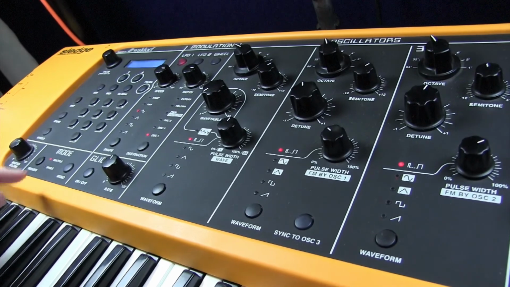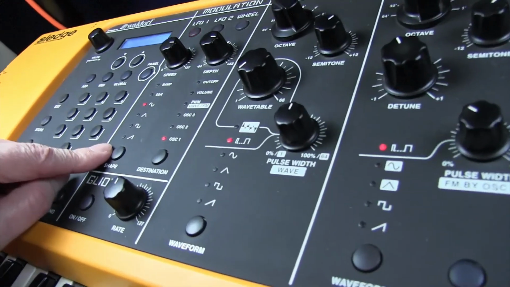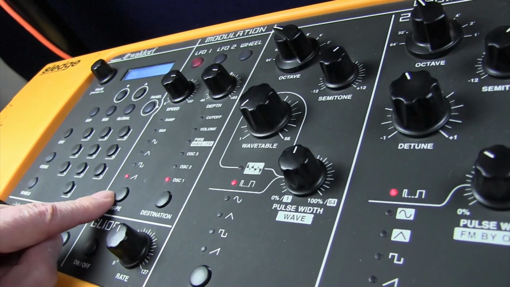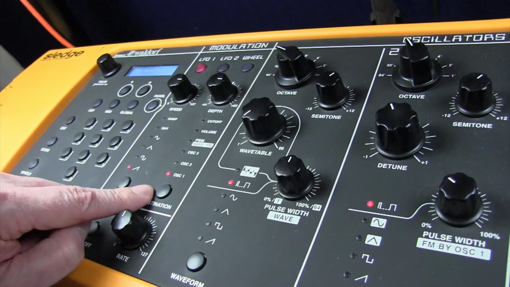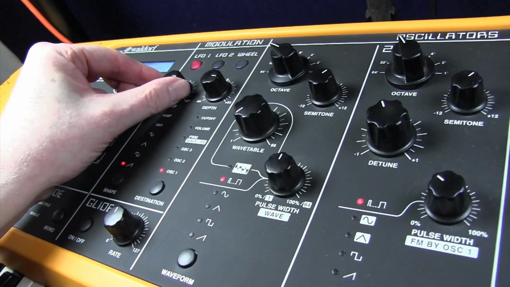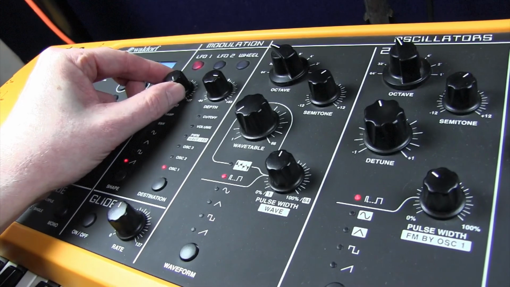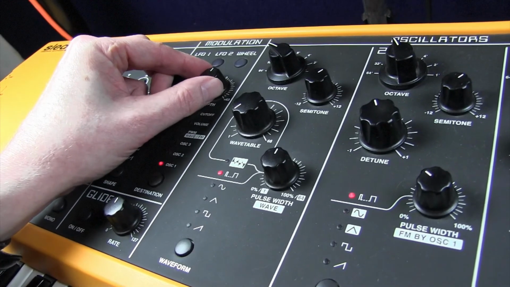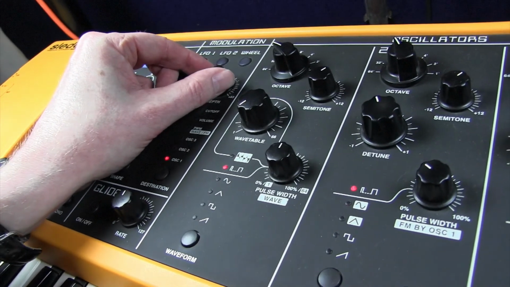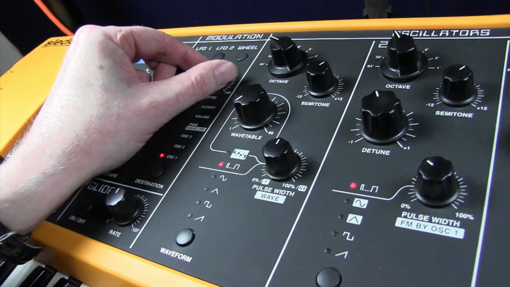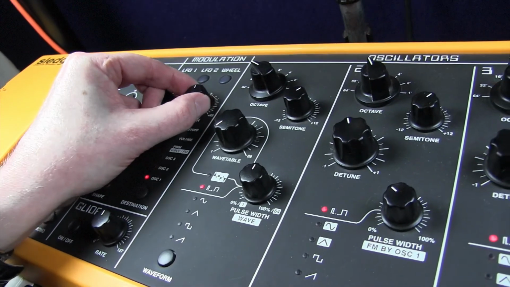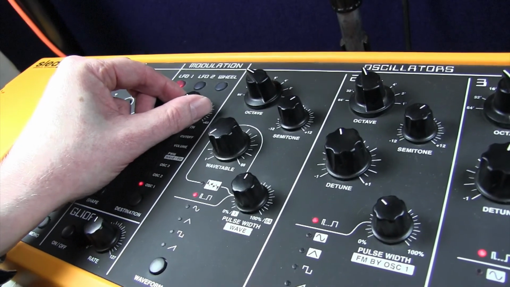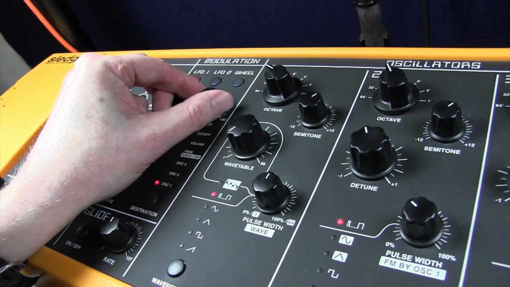So we've got LFO 1 on a sawtooth waveform, so a jaggedy one there, and that's going to modulate oscillator 1. The speed of the LFO is 127, so that's absolute maximum. And the depth this time we're going to use a negative value of minus 43. You can hear what happens when we do that. It goes from a regular sound to a decimated sound.